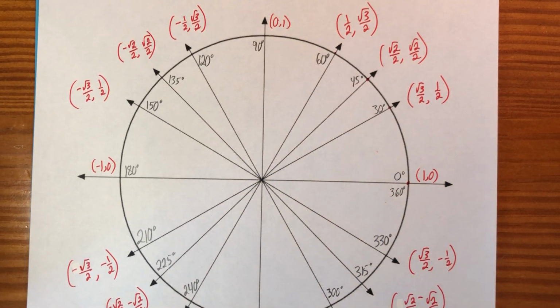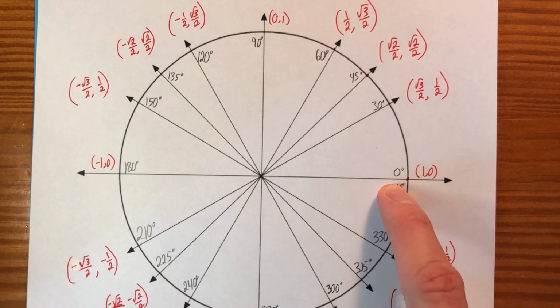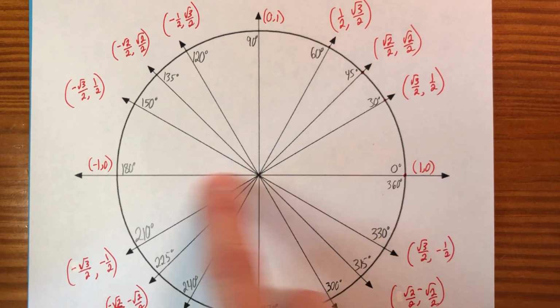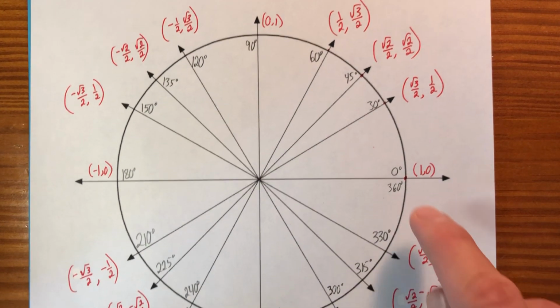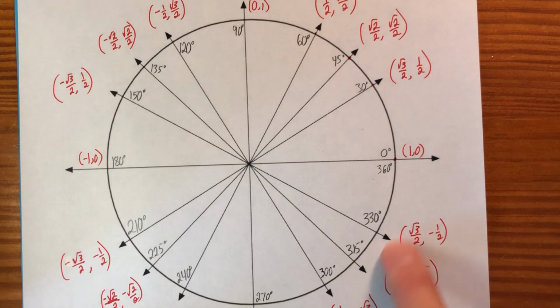So if I was to say to you, hey, I walked from here to here, how far did I walk? Well, I walked 1 meter. If this is measured in meters, I walked 1 meter. Well, how far did I walk here? 1 meter. How far here? 1 meter. Now we get to a trickier question that's not as tricky as you may think. How far did I walk if I walked all the way around the circle?